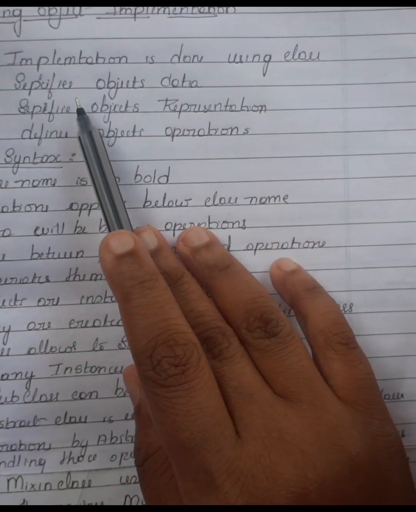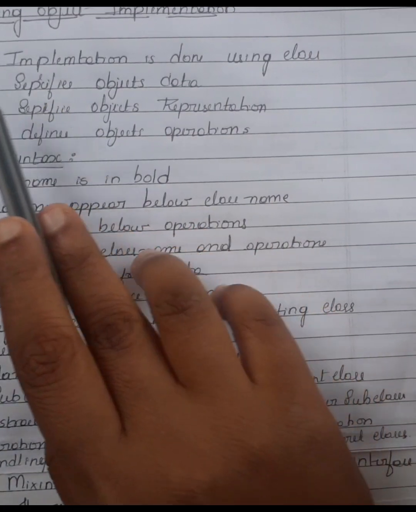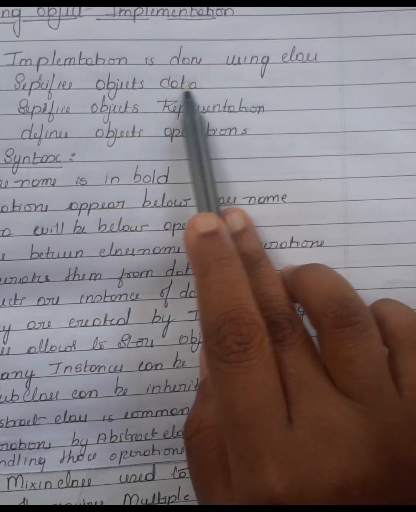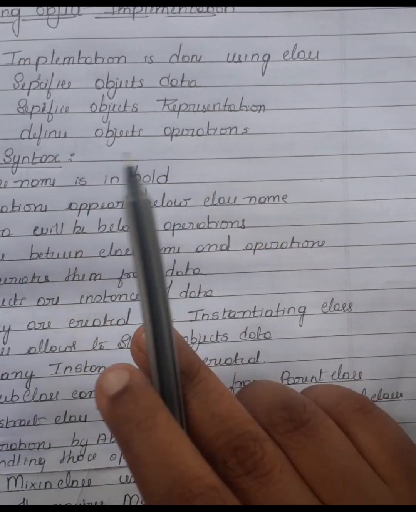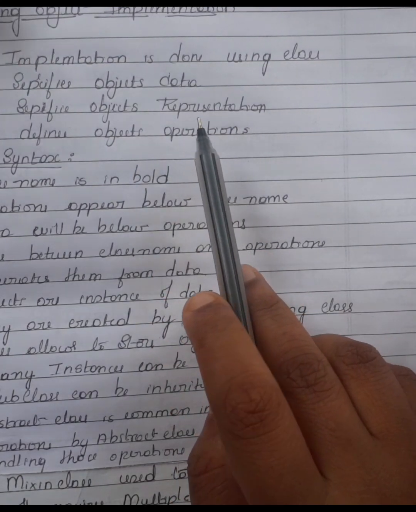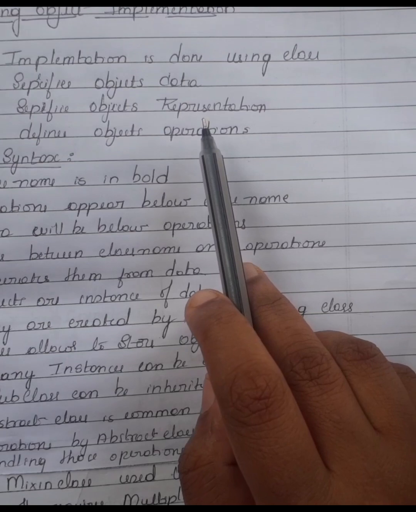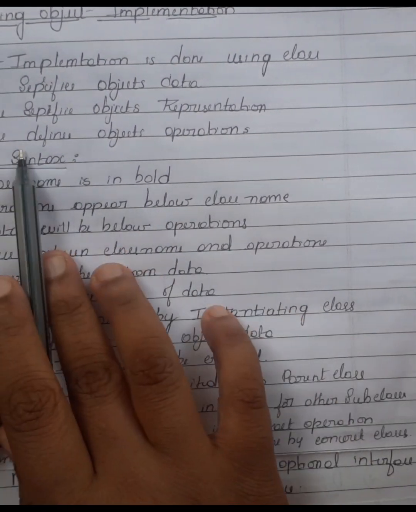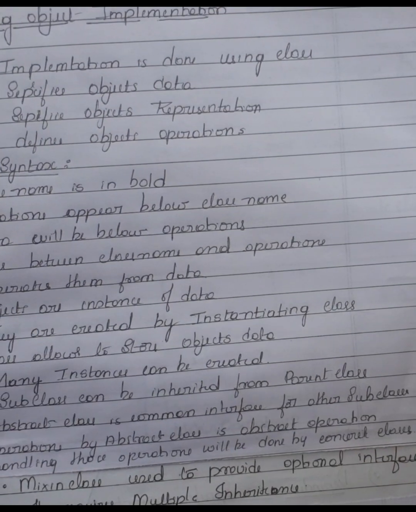Next, what does this class specify about the object? A class specifies the object's data, specifies its representation, and also defines the operations of the object. What operations does the object do? Next is the syntax. Let us explain what syntax means.